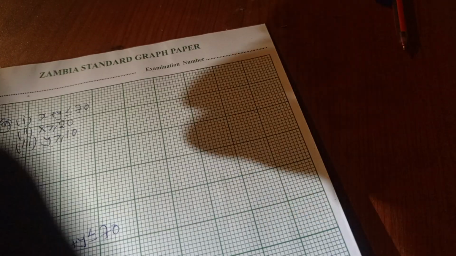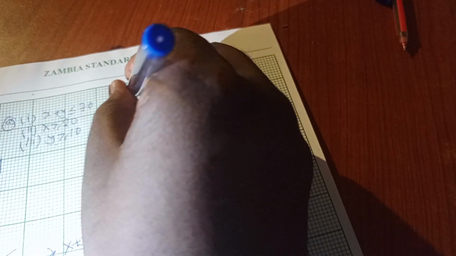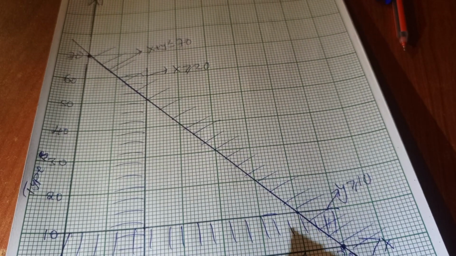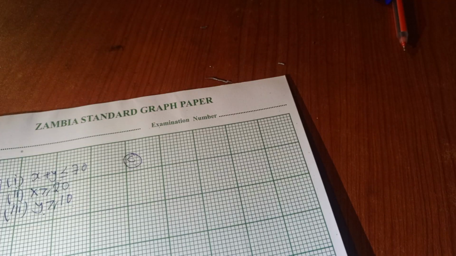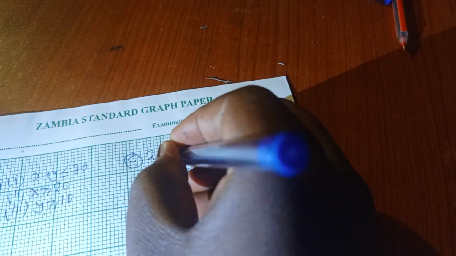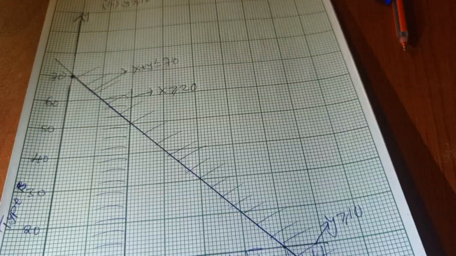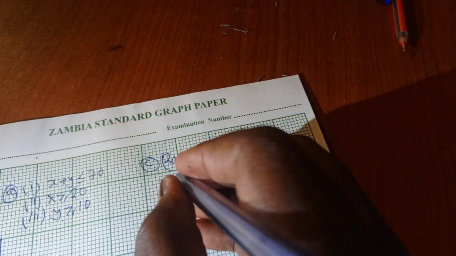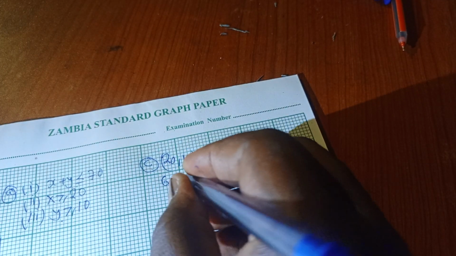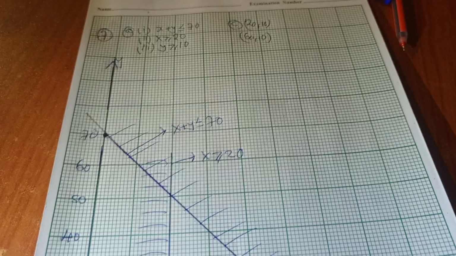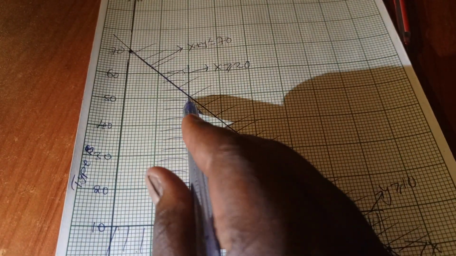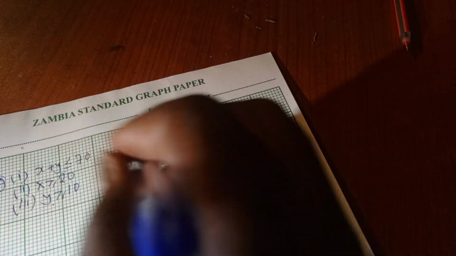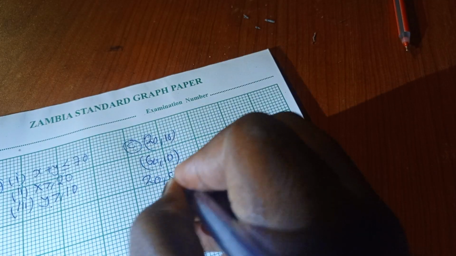Okay. I'll solve this one from this end. So question C here. I said the first one is what? The first one is 20, 10. The next one will be 60, 10. Then the last one will be this one, which is 20, 50. Clear? So 20, 50 like this.